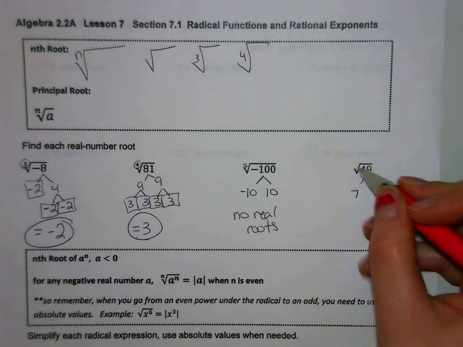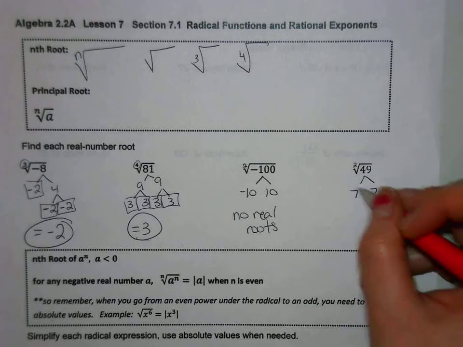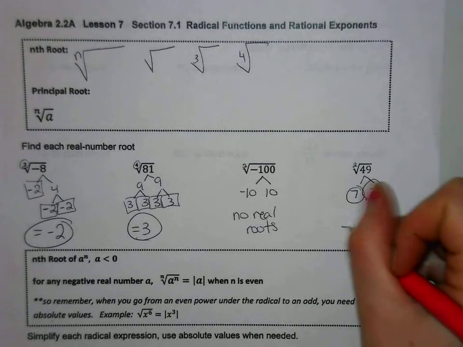All right, 49. 7 times 7. Here it's a square root, so that means we want 2, and we have 2. So the square root of 49 is 7.